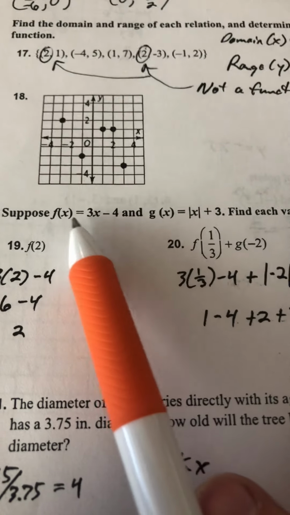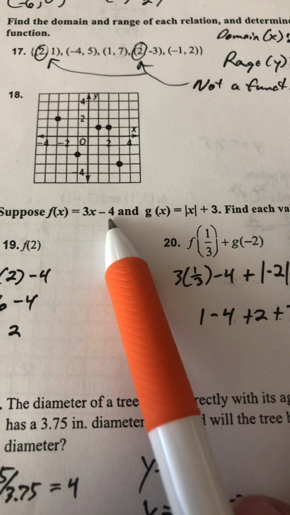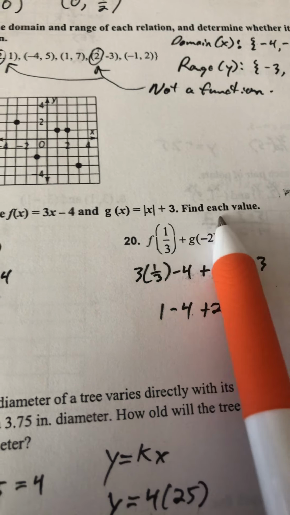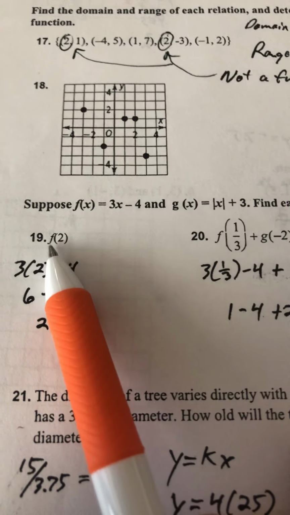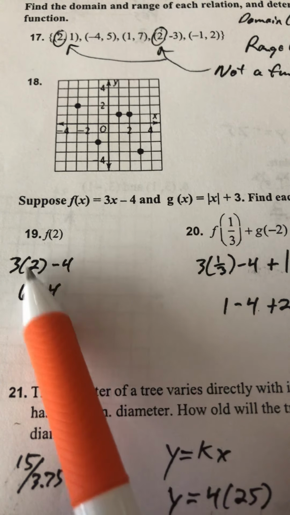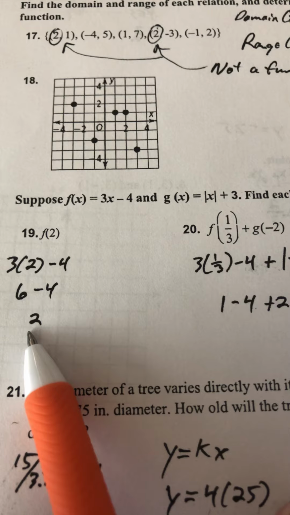Suppose f(x) equals 3x minus 4, and g(x) is the absolute value of x plus 3. So find each value. When the x is 2, I just plug in my 2 for the x, and I work it out, and I get 2.